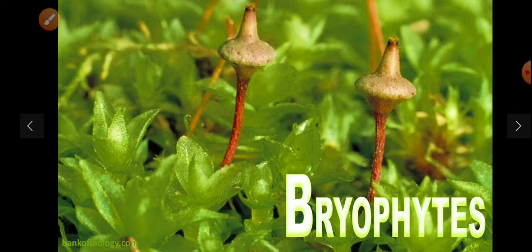Today we'll study about Bryophyta, plant kingdom, phylum Bryophyta. Bryo means moss, phyta means plant. Bryophyta represents the simplest land plants. They are among the first plants to live on land and in water. For this reason they are also called the amphibians of the plant kingdom.